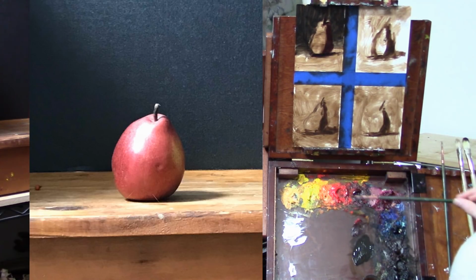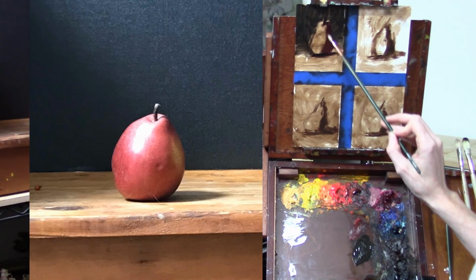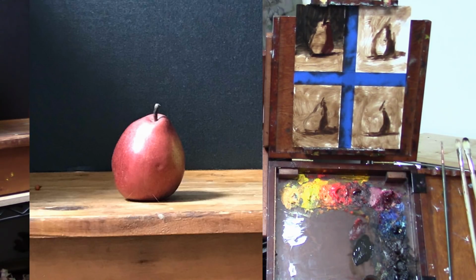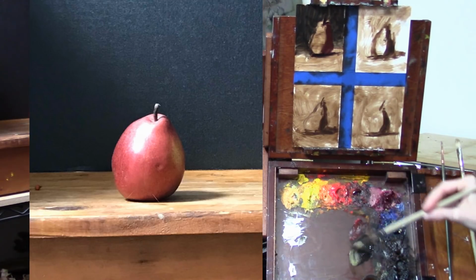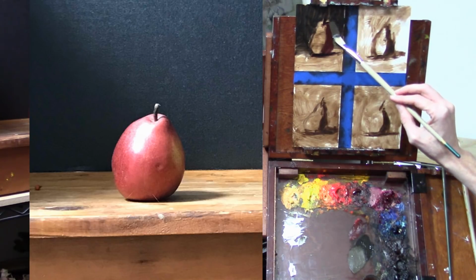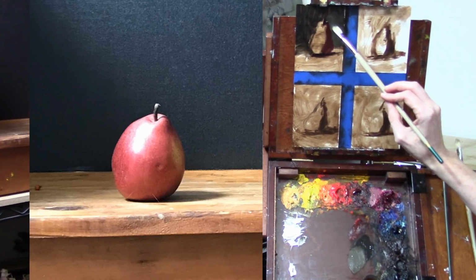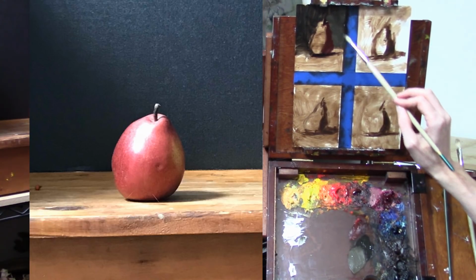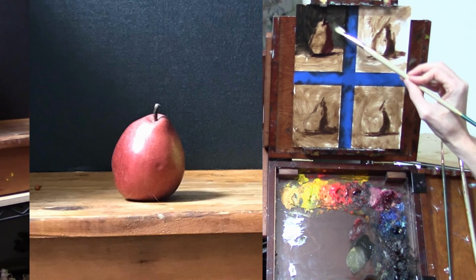I'm mixing up a deep red for the shadow side with the cad red light, ivory black, and alizarin crimson. And then what I see is that really the background goes a little bit lighter than the value of the shadow. And once again, this is one of those light reversals that we're always on the hunt for. So I could just put in a little more air and light back there.